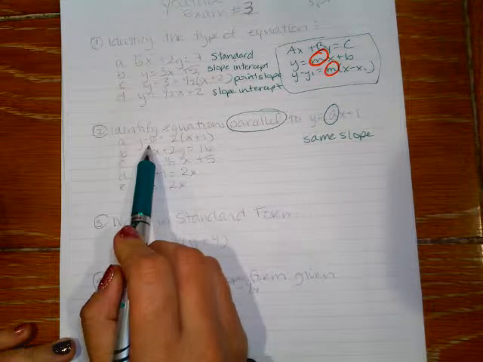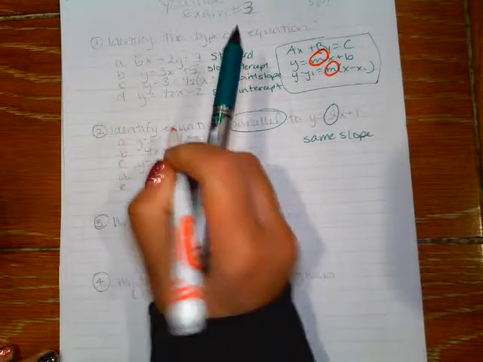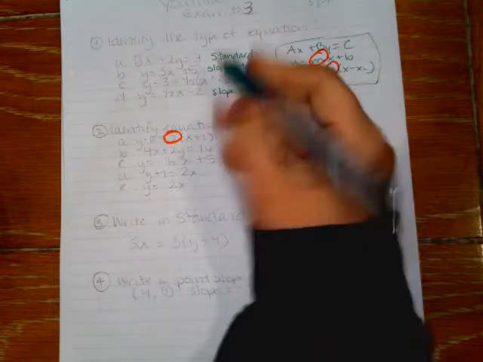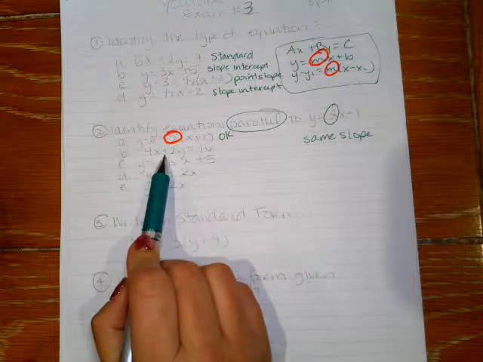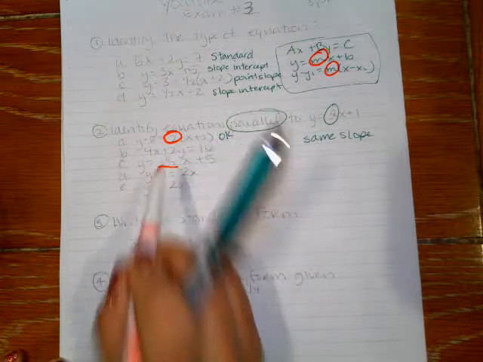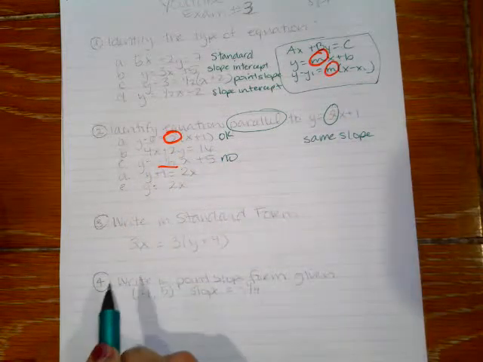So this guy right here, all we're looking for is our slope. It's right there. And it's 2. So this one is parallel. So that one is okay. This one we're going to have to do a little work on because it's in standard form. Let's come back. This guy right here, the slope is -1/2. That's a no. It's not parallel.